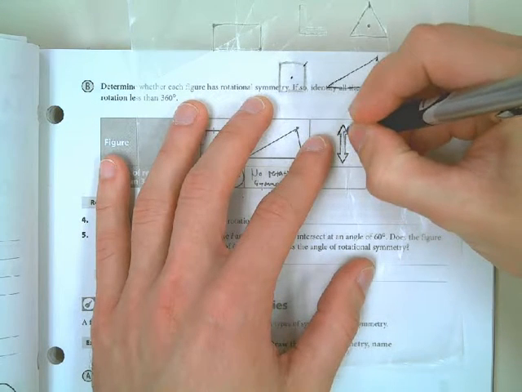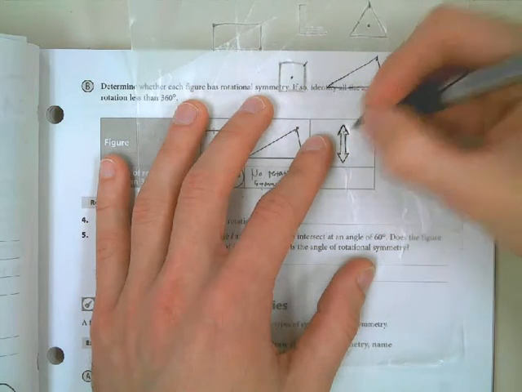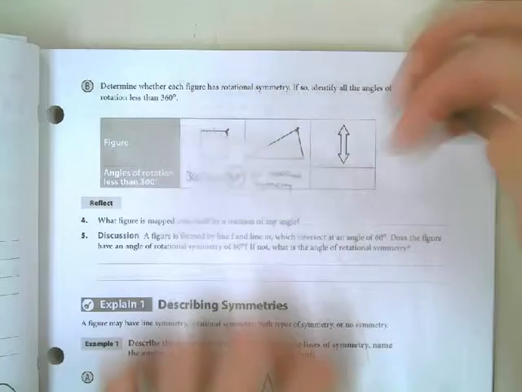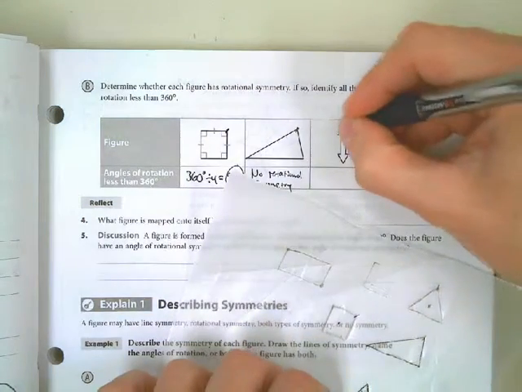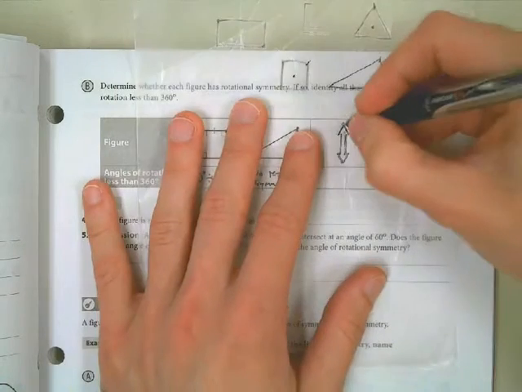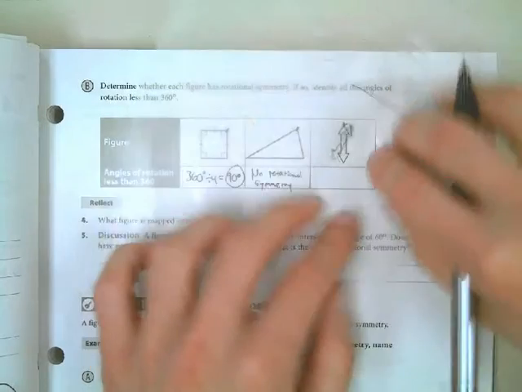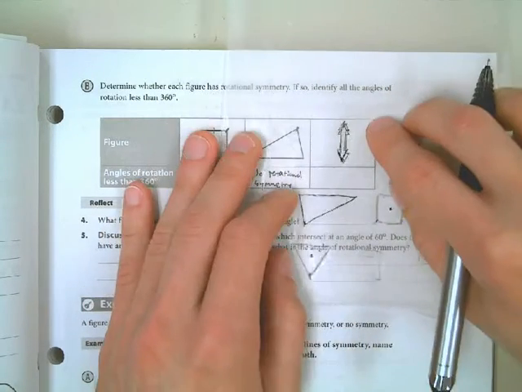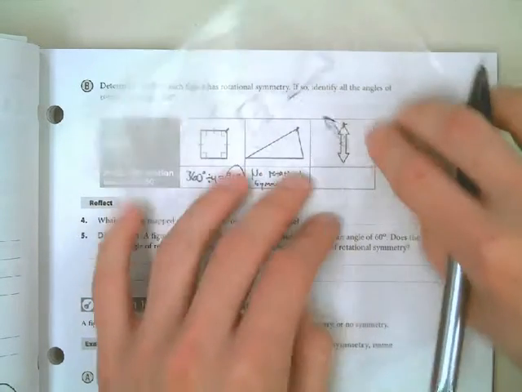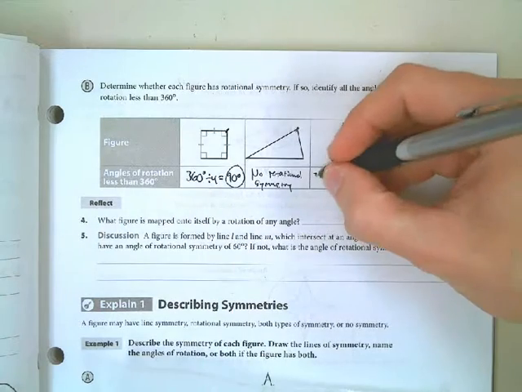Okay, and again, we'll rotate it. Actually, I should put my little mark here at the top. Just kind of mark it off. I'll mark it off up there too. So we rotate, yep, there's 1, it matches back up, and then back around to 2. So that's 360 divided by 2, which is 180.